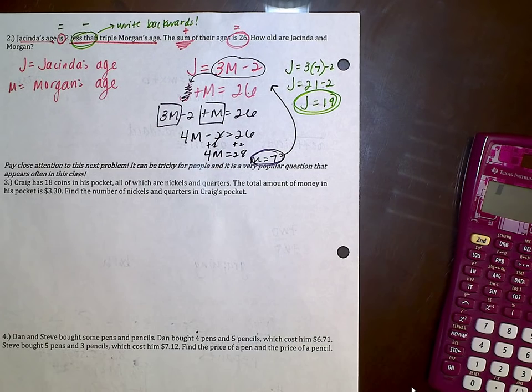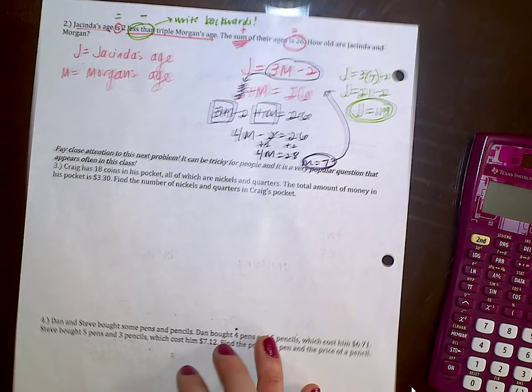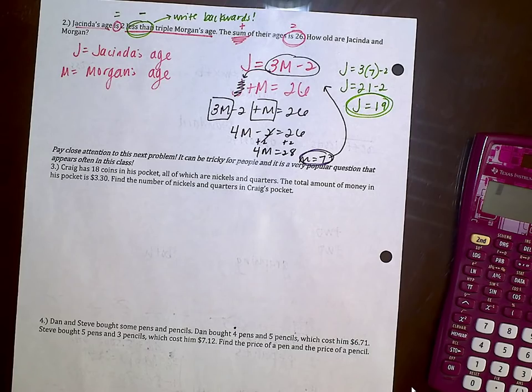Okay, got my answer. You could have done elimination on that one, but if you use the method that it's set up better for, you're just going to spend a lot less time doing the problem.